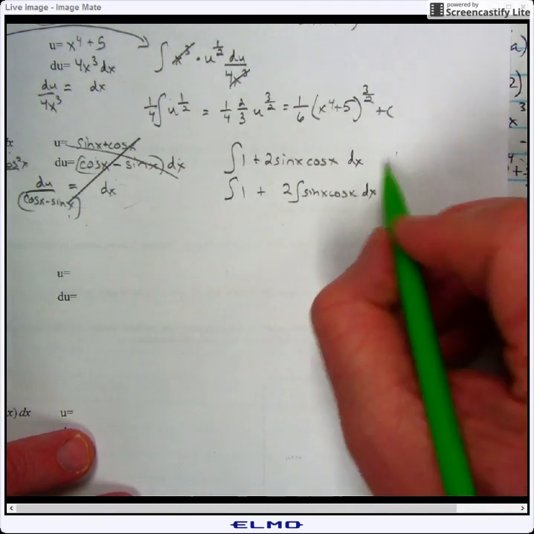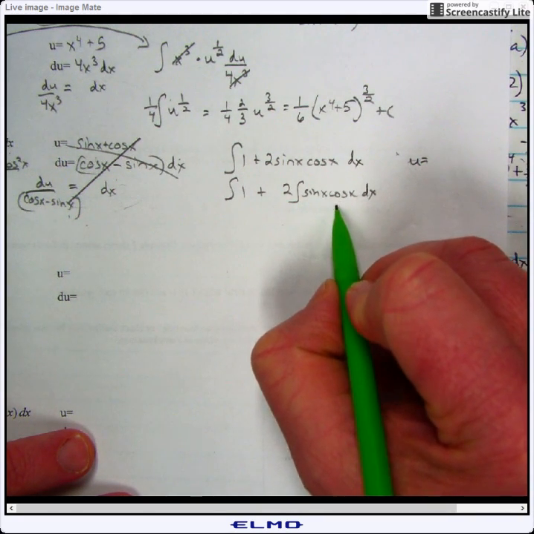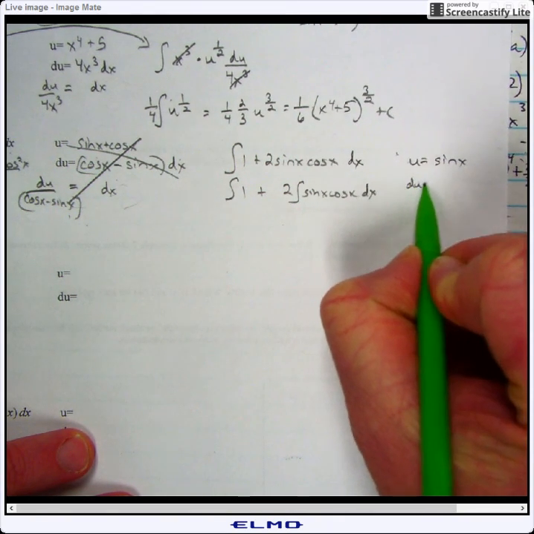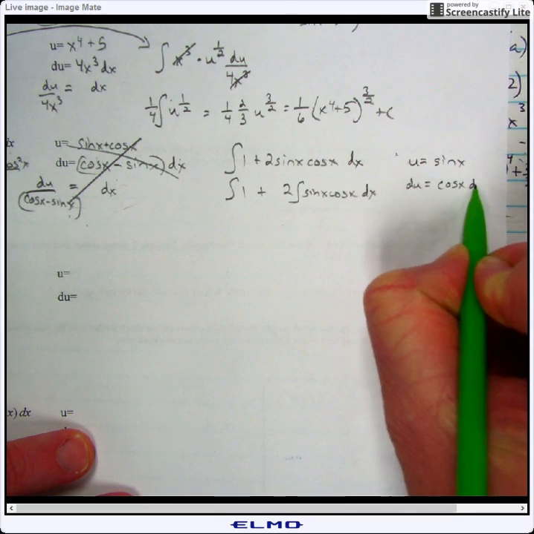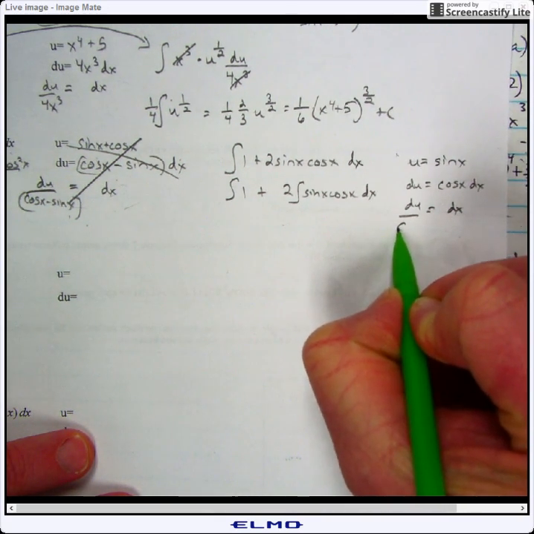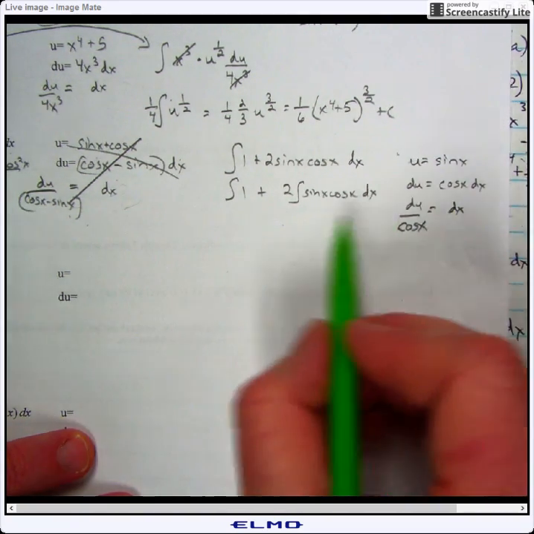So I'm going to do the one that I think will make the right sign. So let's let u equal sine of x. So du is cosine x dx. So I solve for dx. Du over cosine.